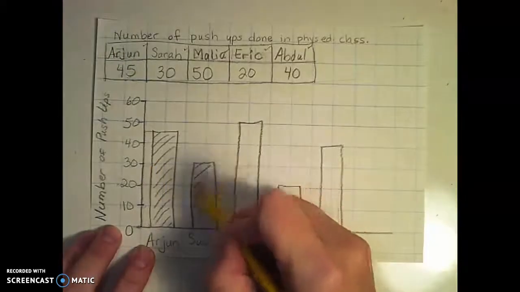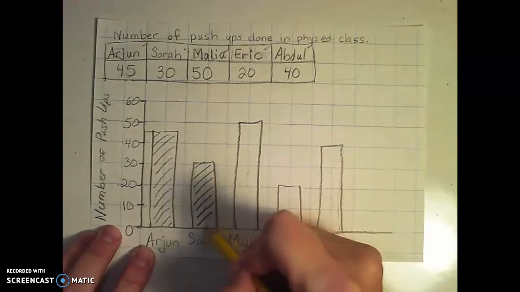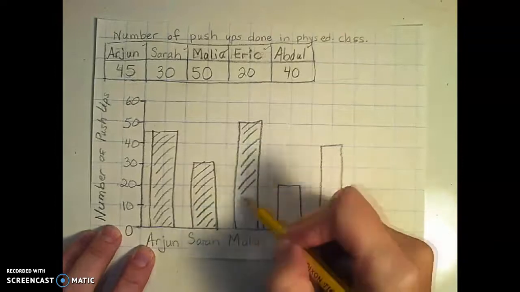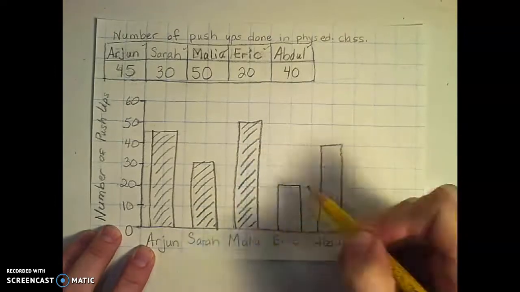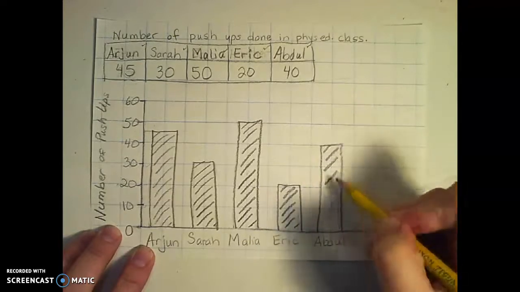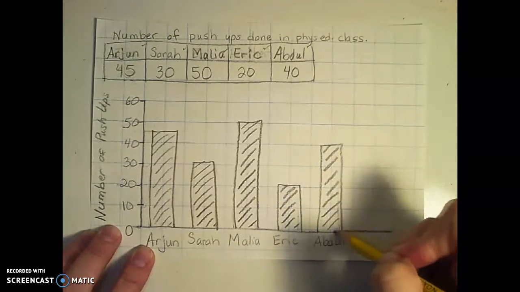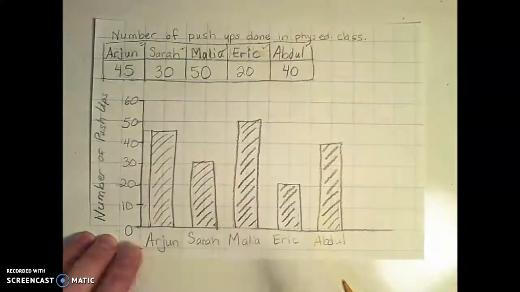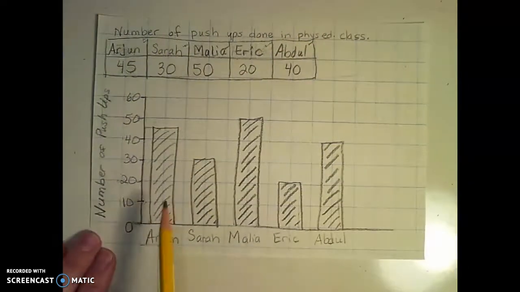Again, I would shade the whole thing in. I'm not taking that time because I don't want this video to take forever, and who really wants to watch me shade in a bunch of rectangles? So I'm just going to do this so you can see it better. So remember, when I'm doing them, you might want to check them off as you go to make sure you got all of the people.